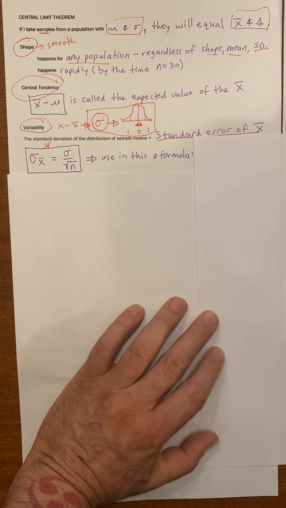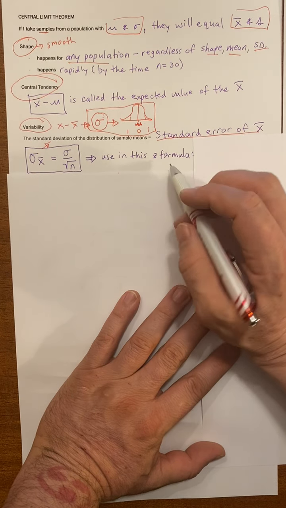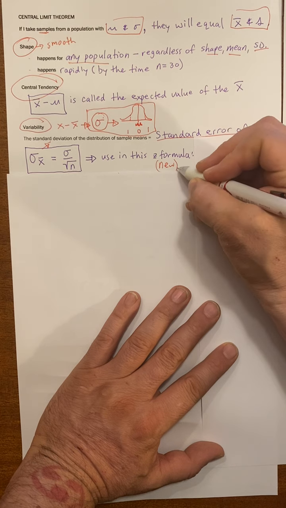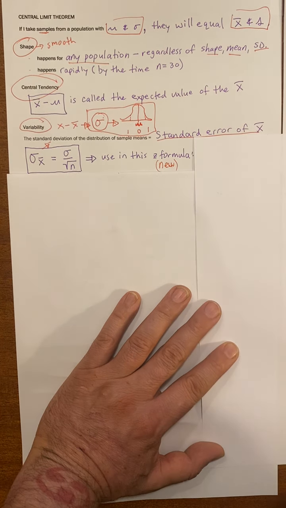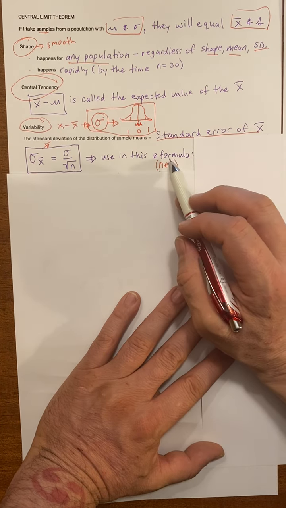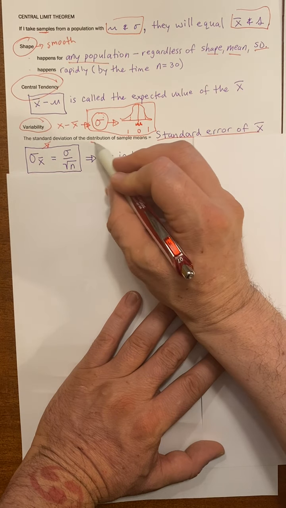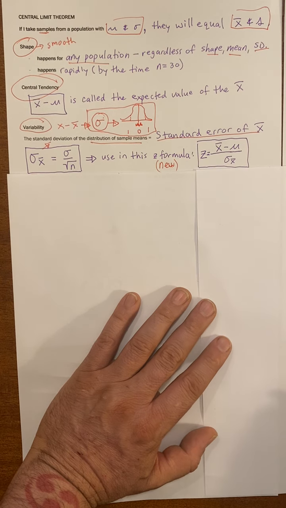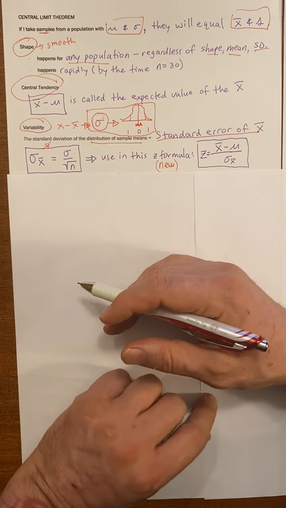What you're going to do with that is then use it in this z formula. What we're saying now, though, is there's going to be, let's say, this new z formula that you're going to use it in. Because it's now a z formula that you're using with this distribution of sample means. How is that z formula going to look? It's going to take on this form.